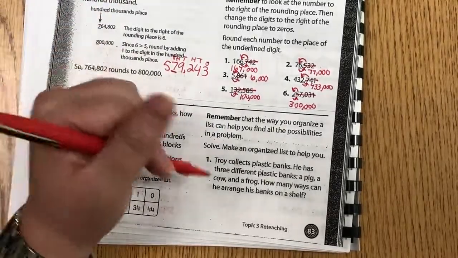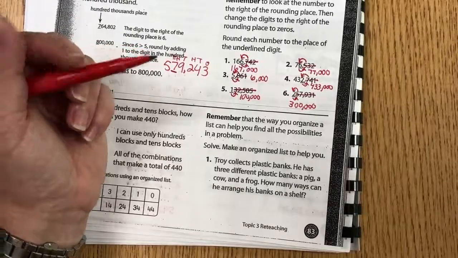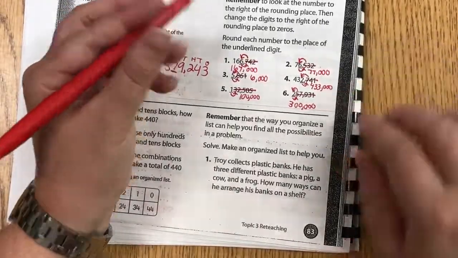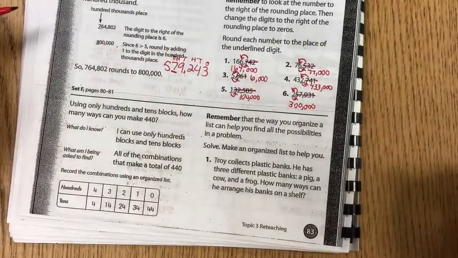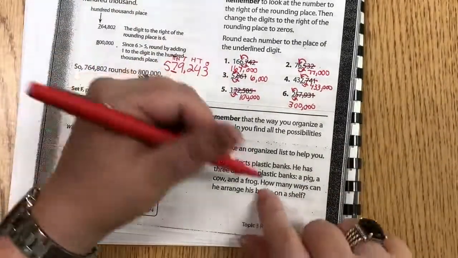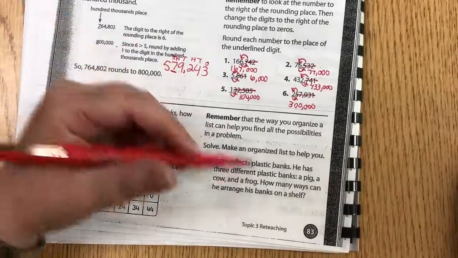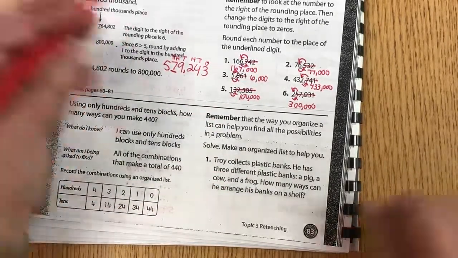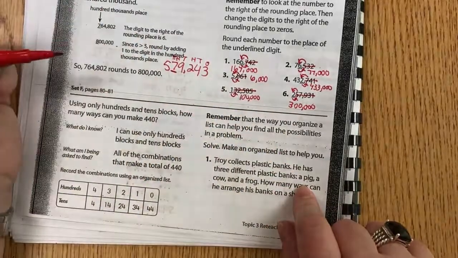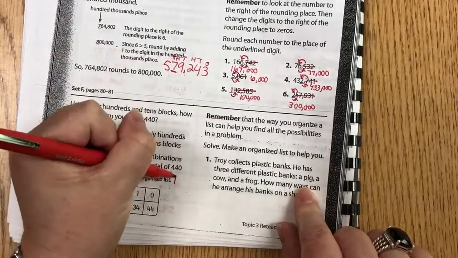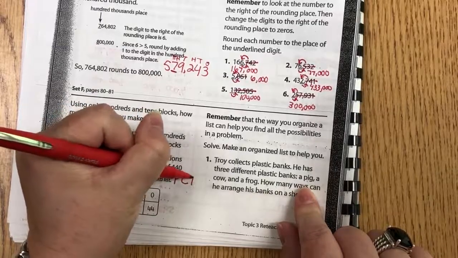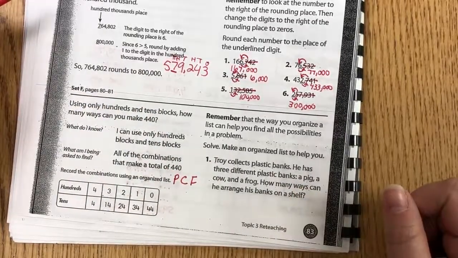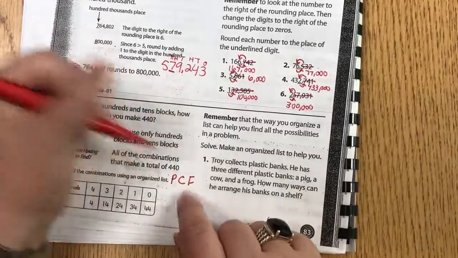I understand you literally just had this question as your homework, but that's okay, because the key to understanding this is no matter what they give you, I don't care that they are banks. I don't care that he feels like he needs all the different ways of putting them on his shelf, whatever. I need to know how many there are. There is a P, there is a C, there is an F. As long as I have my letters, all I need to know is how many letters do I have?